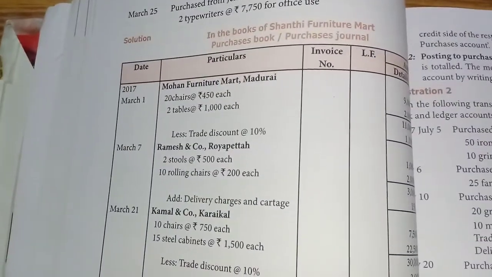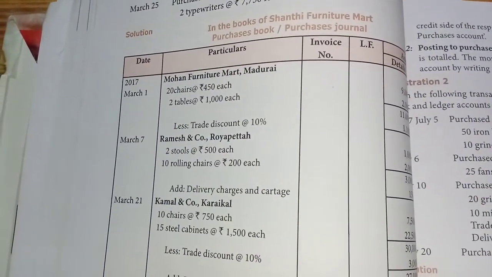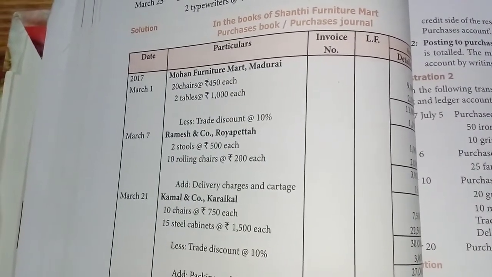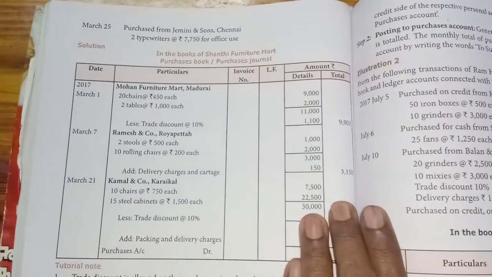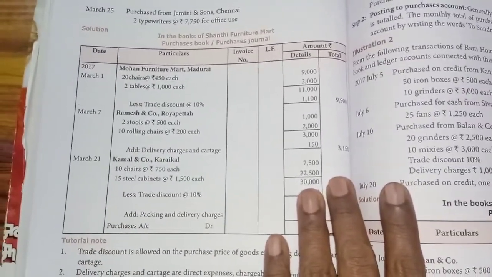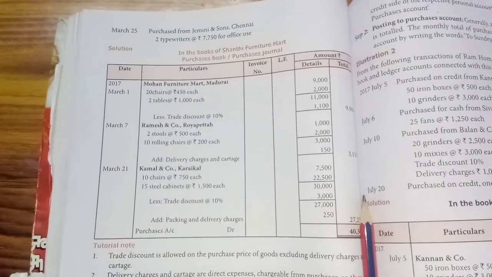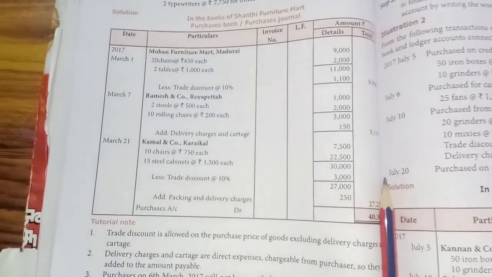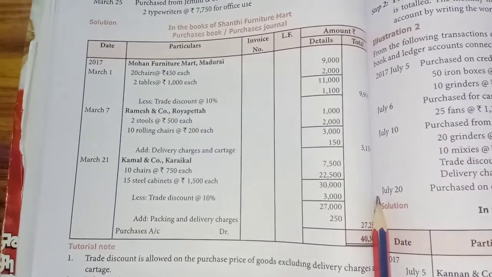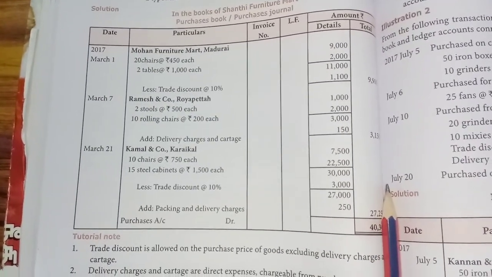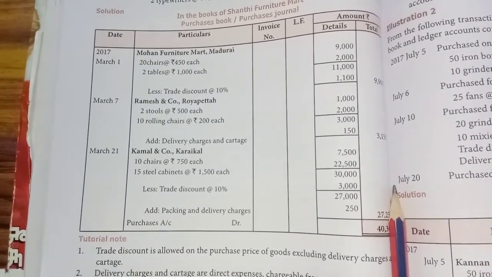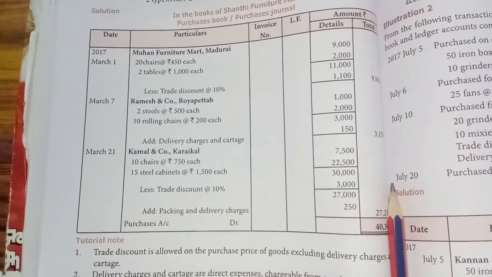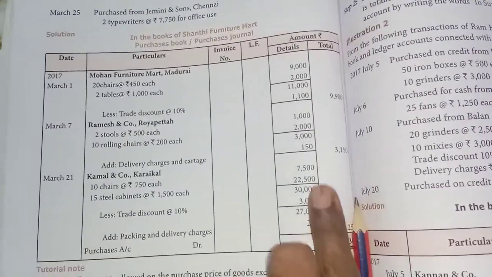Now you see, in the books of Shanti Furniture Mart, purchases book, or we can write purchases journal: date, particulars, invoice, LF, then details and total. First one, you see the date written, then Mohan Furniture Mart, Madurai. Then 20 chairs at the rate of 450 each. In the details column we have entered it. Then 2 tables at 1000, so 2000. Then add and write 11,000. From there we have to deduct the trade discount 10%, 1100. So write the net amount in the total column.